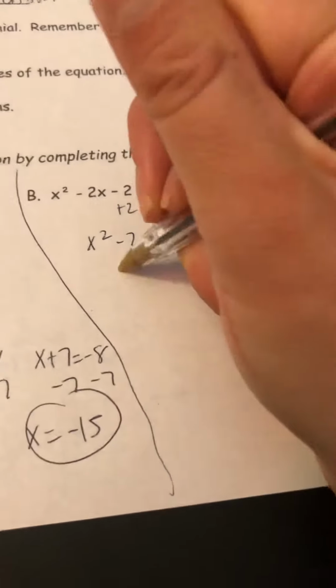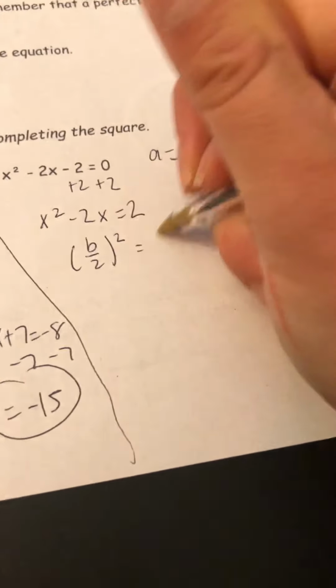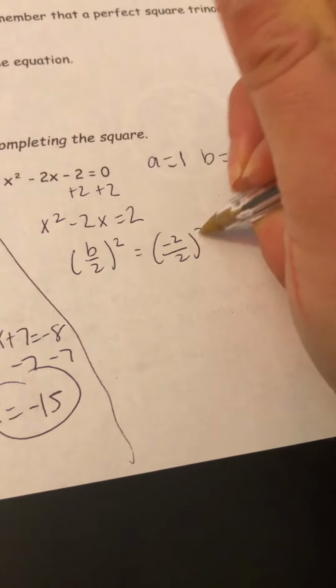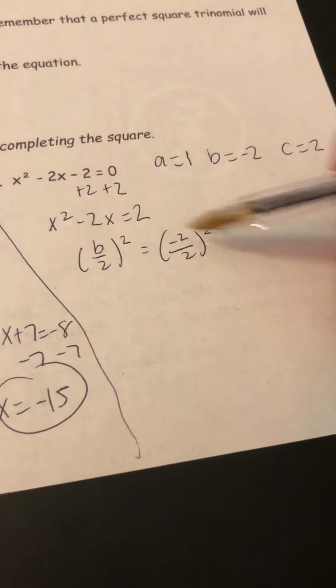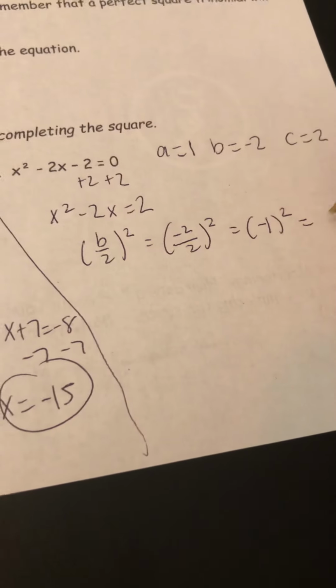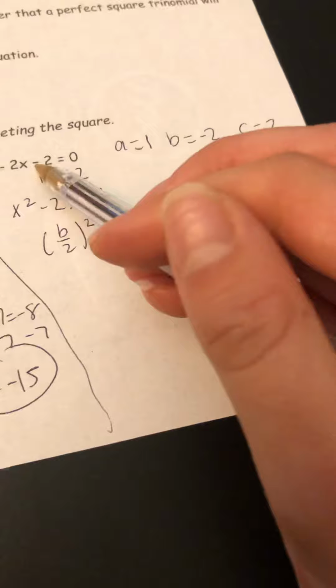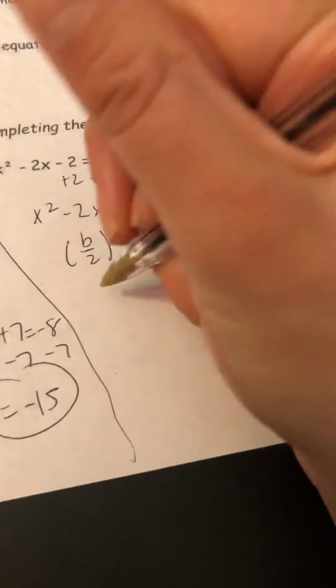And now I need to find b over 2 squared. So I have negative 2 over 2 squared. Negative 2 over 2 is negative 1. Negative 1 squared is positive 1.